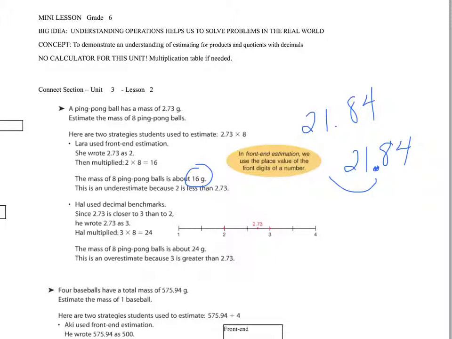Let's take a look at another strategy. Here we have Hal, who's decided to use decimal benchmarks, which is really not any different than benchmarks from adding and subtracting. Since 2.73 is closer to 3, we can use our good old rounding rule. If I want to make 2.73 a whole number, I'm going to have my 2 look at my 7.